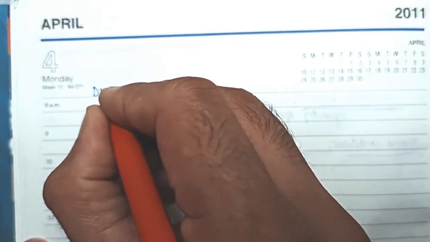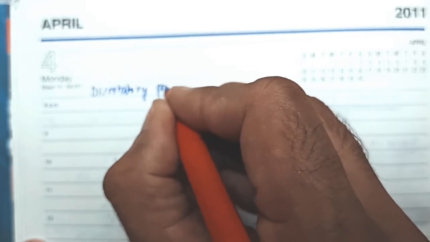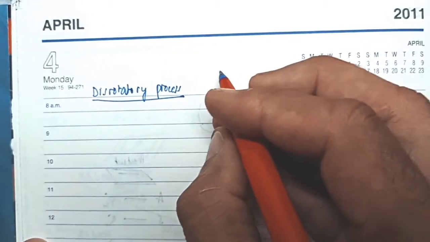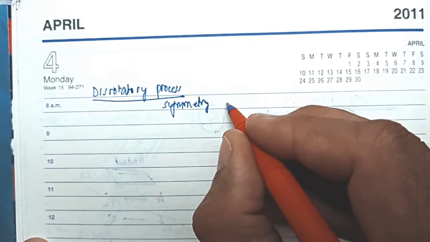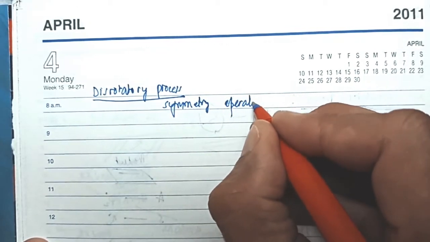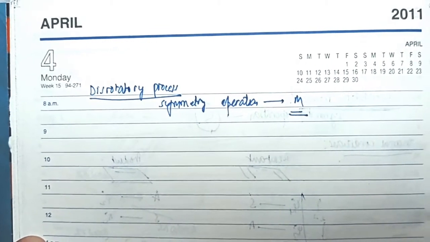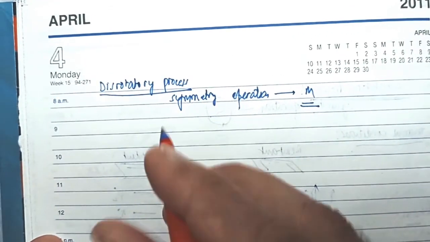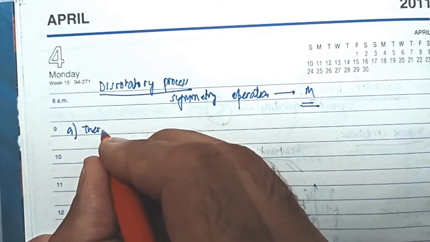Let's do the same thing for a disrotatory process. I am doing the same reaction but now for a disrotatory process. The first condition I should know is the symmetry operation that we choose for a disrotatory process, which is the mirror plane of symmetry. If this is all right, then first we'll talk about the disrotatory process under thermal conditions.